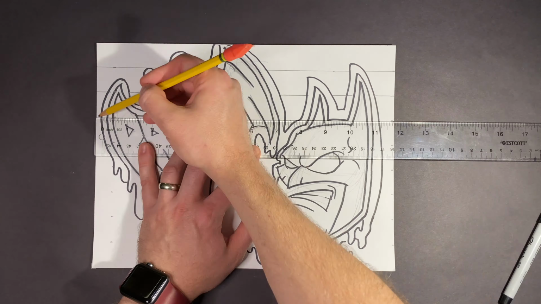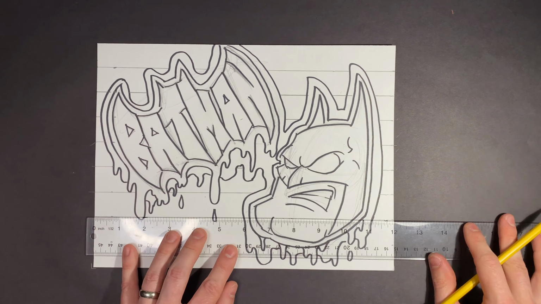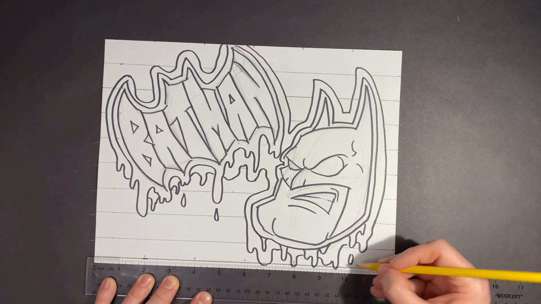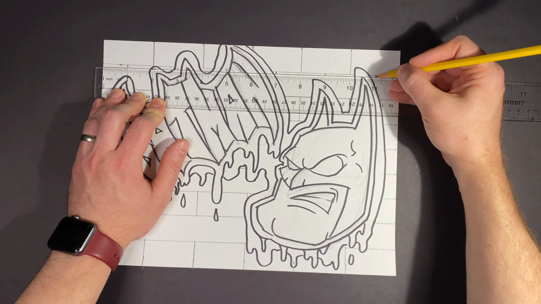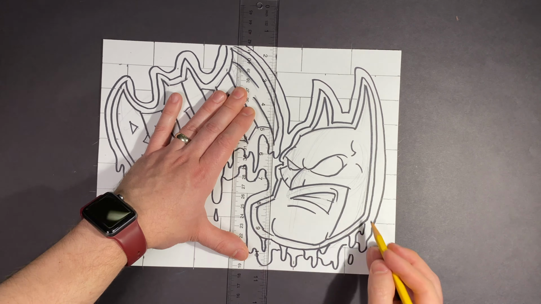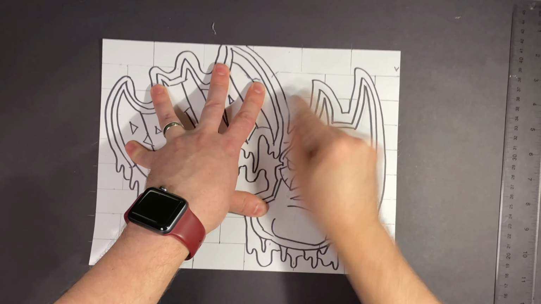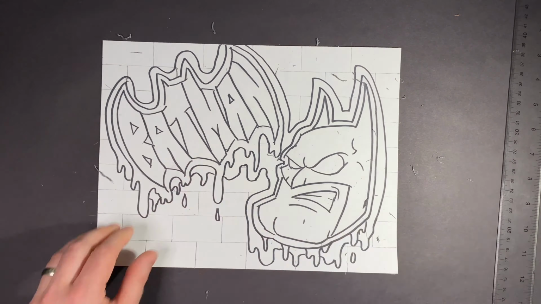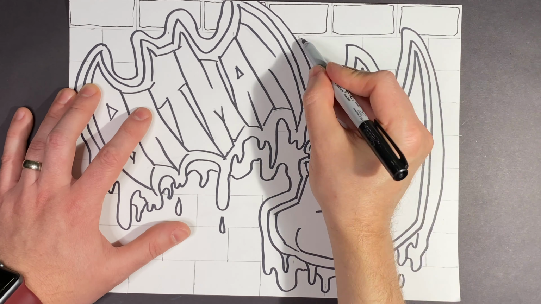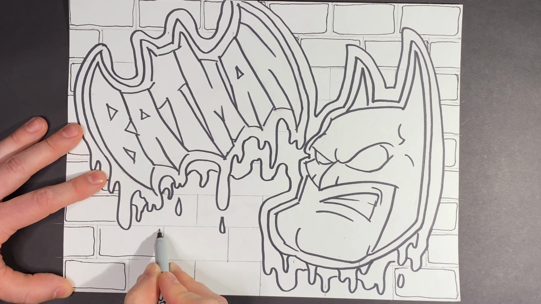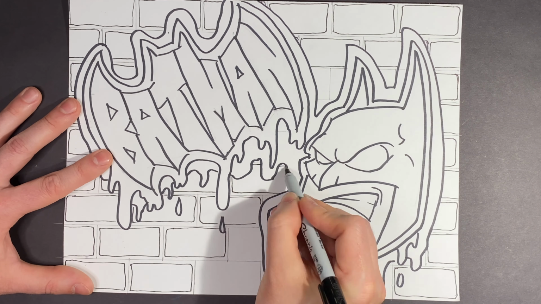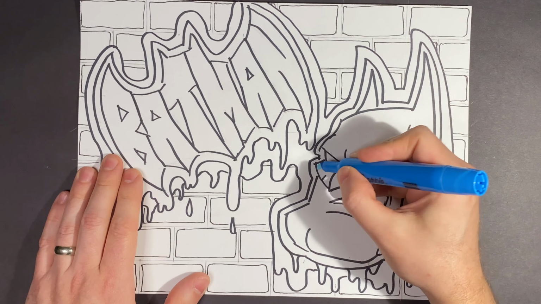Now I'm including my background. I'm blocking things out by measuring off with a ruler 1-inch measurements to create the illusion of a brick wall in the background. It's crucial that you do use a ruler to make this as neat as possible. So then when you go back and you outline, it's going to be very precise and they're going to be about the same size. Don't randomly try to draw your background. Have a plan and it's going to work out better.